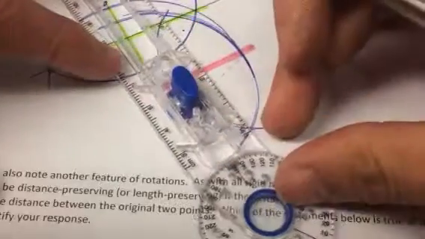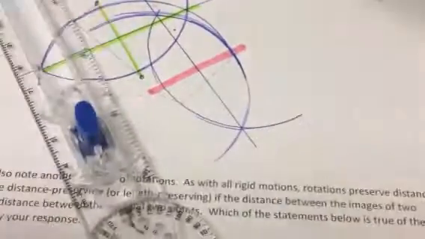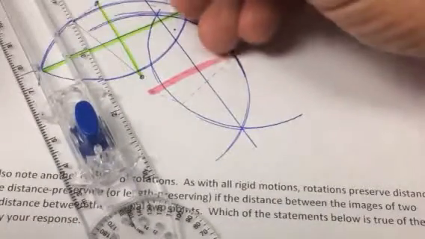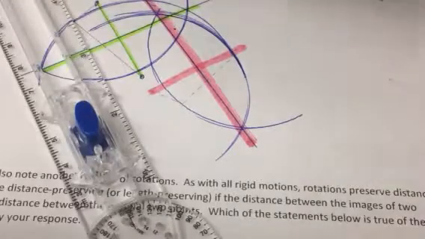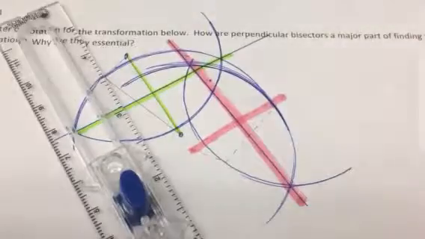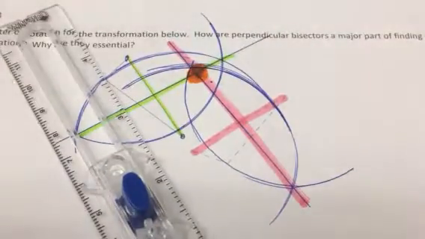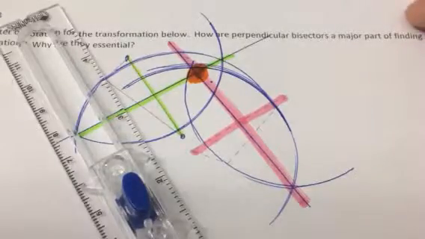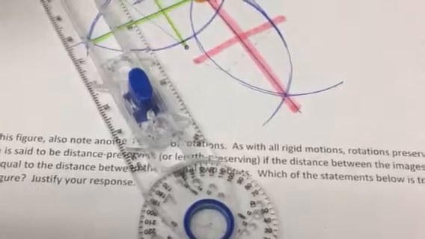So over here, right there. So they connect. There you go. If you notice, they intersect at this point. So that's your center of rotation. We needed to use perpendicular bisectors to find that. And that's all that they're talking about.